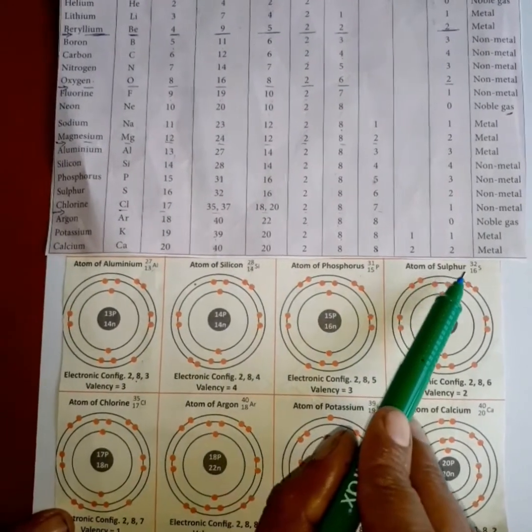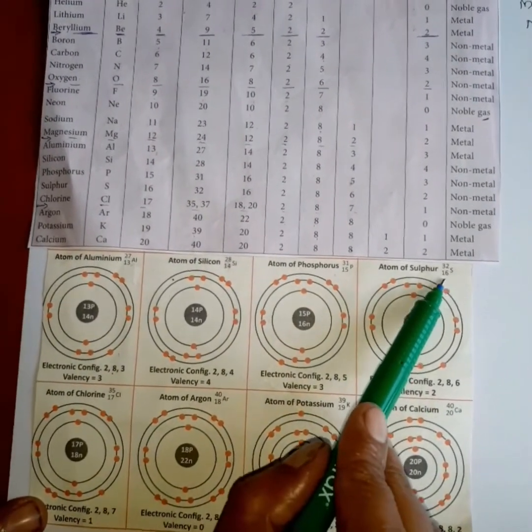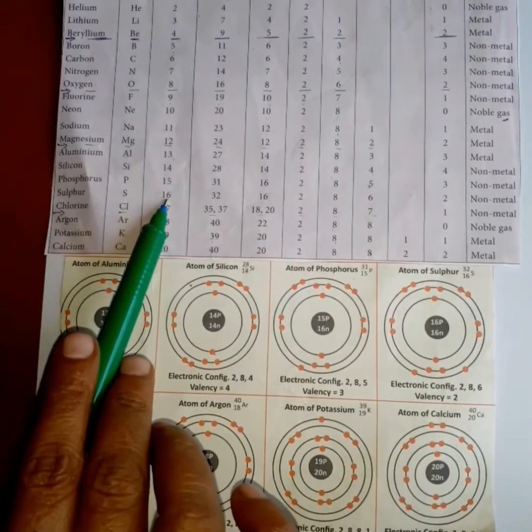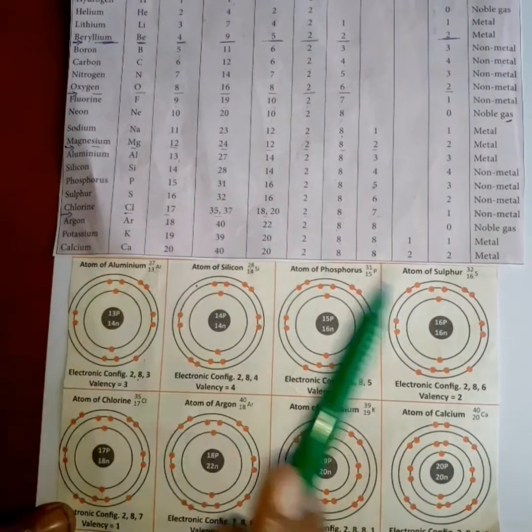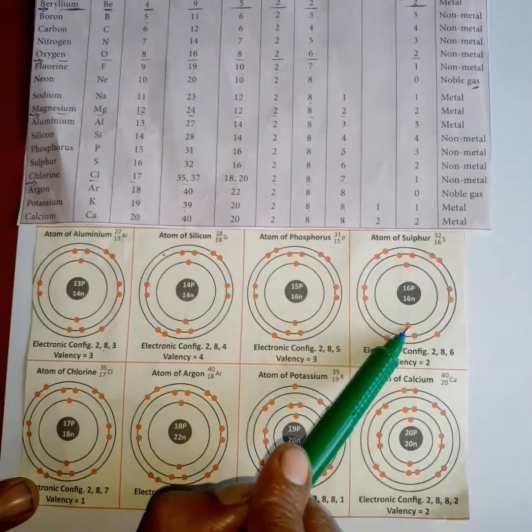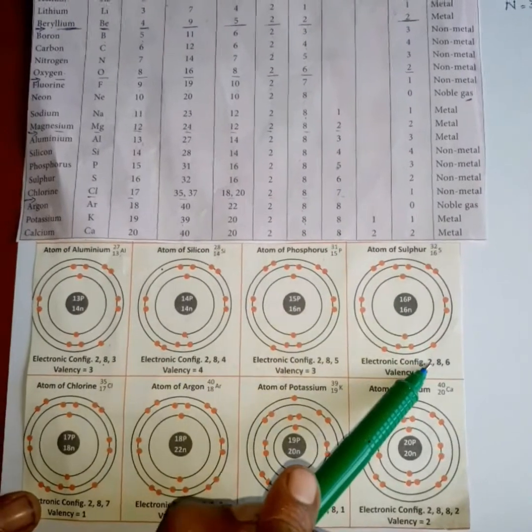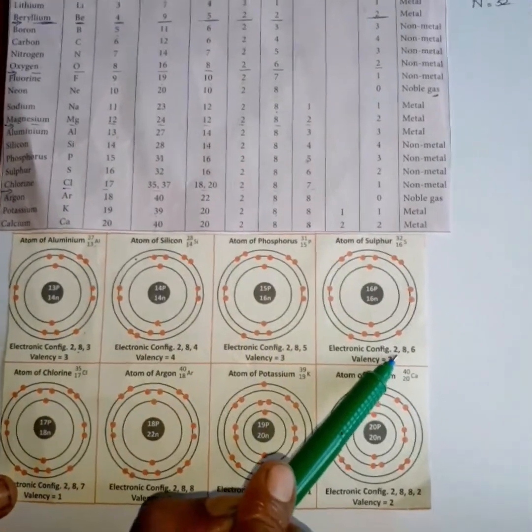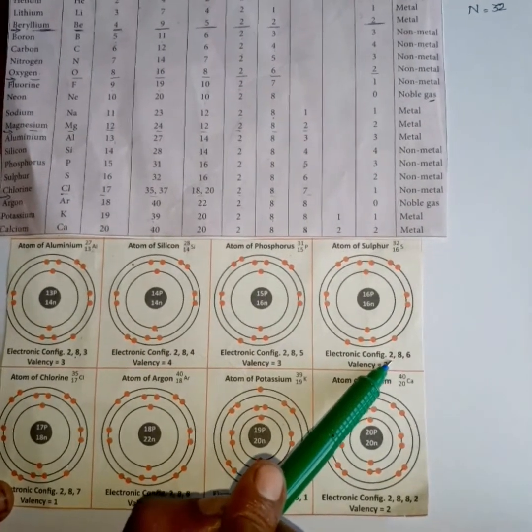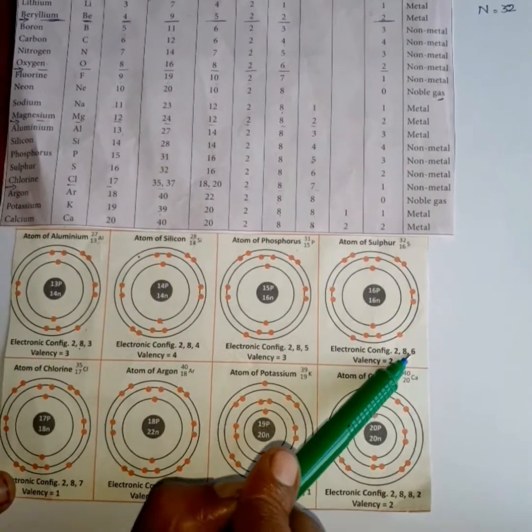Here, atom of sulfur, S 16, 32. Okay, so here 16 protons and 16 neutrons are there. First shell 2 electrons and the second shell 8 electrons. Next, remaining, totally how much? 16. So 2 plus 8 is 10, plus 6 is 16.